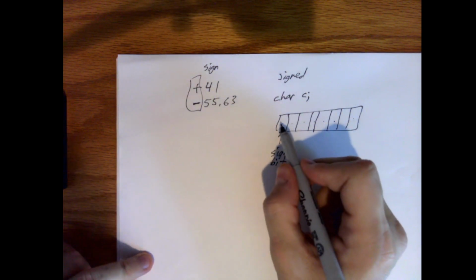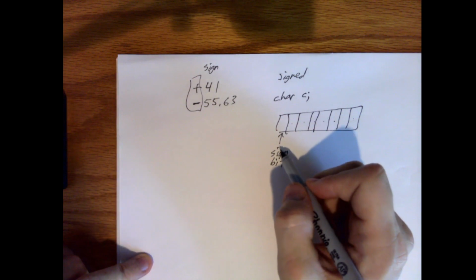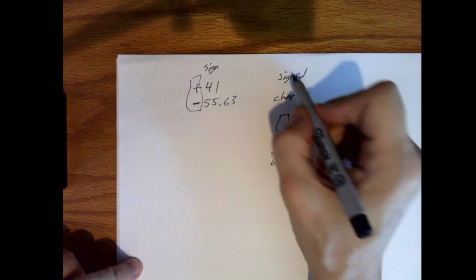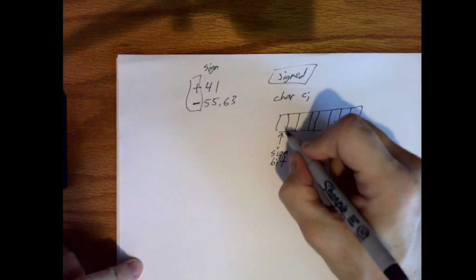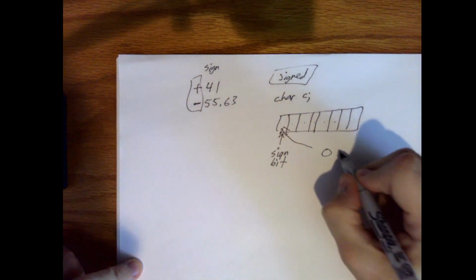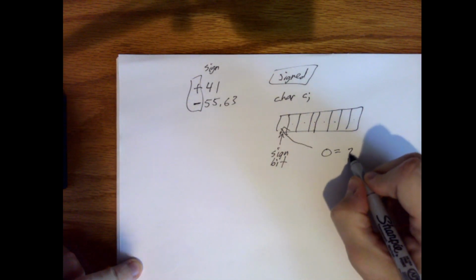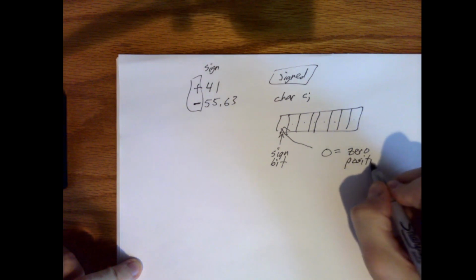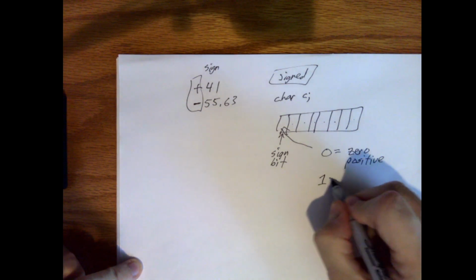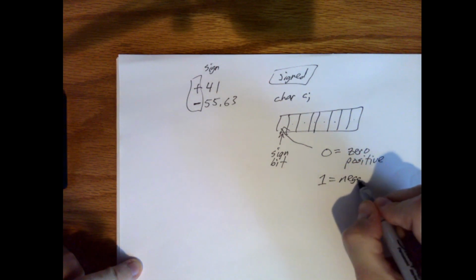And in each of those integer types, the leftmost position is called the sign bit. So when we're talking about signed types, 0 in this position is equal to the number 0 or a positive number. And therefore 1 means it's negative.